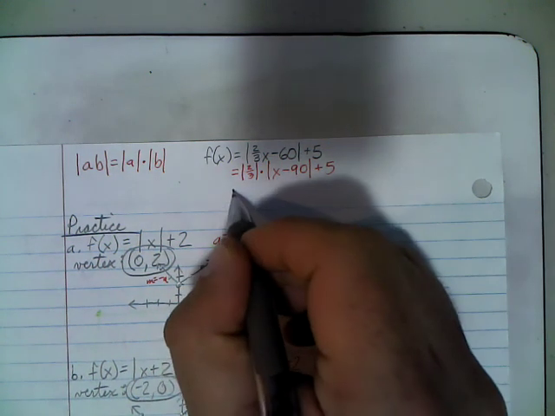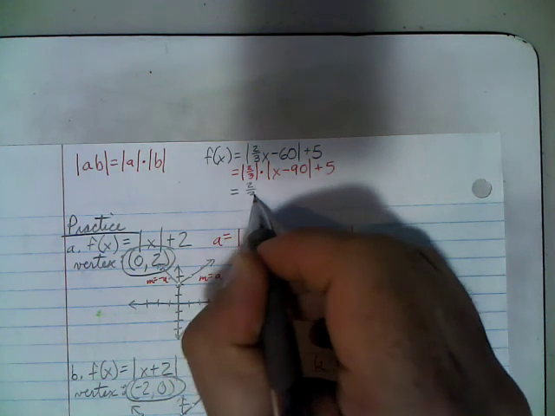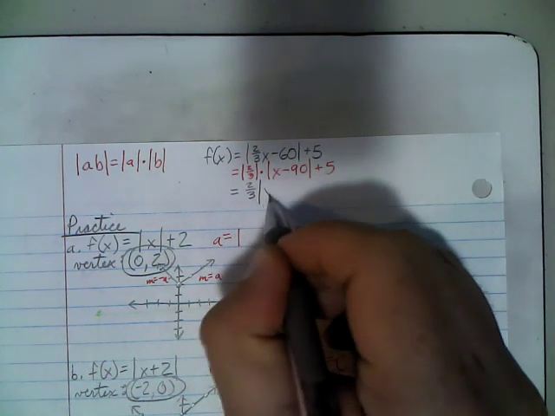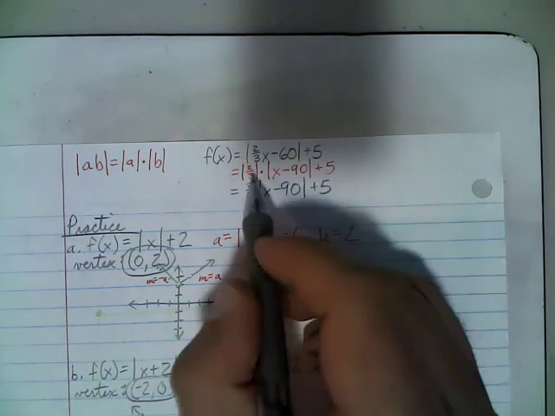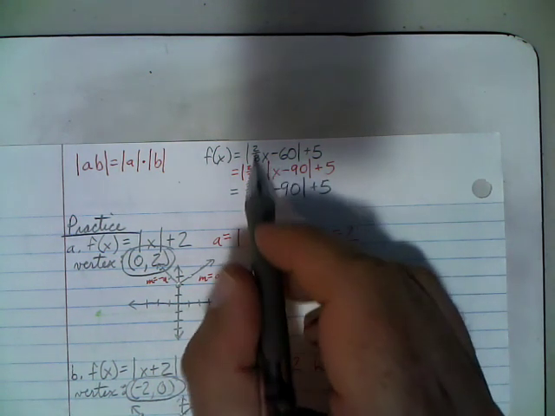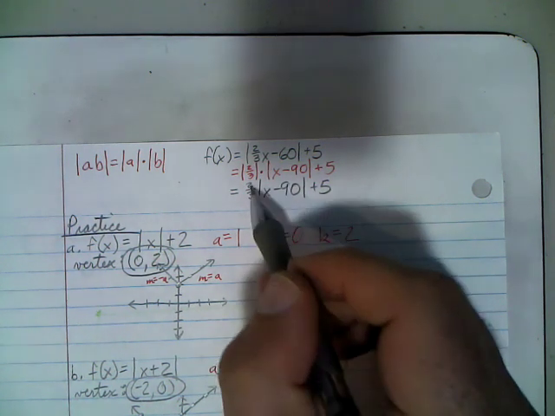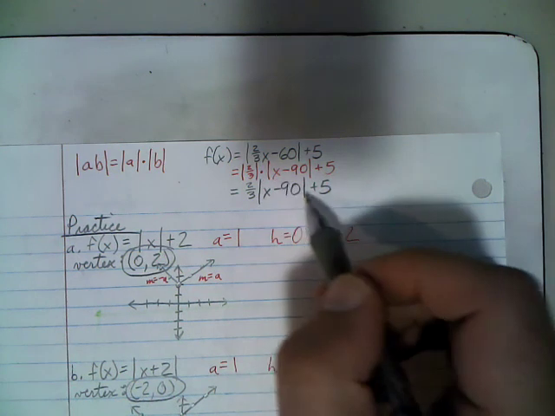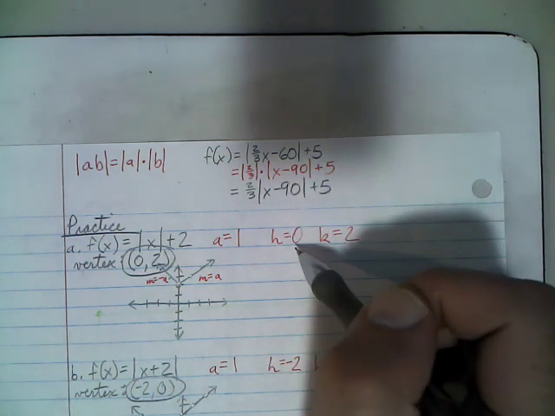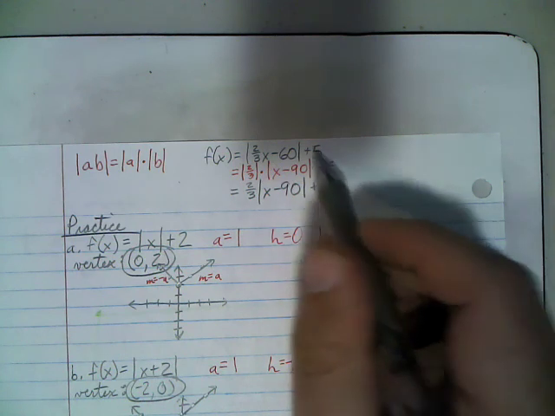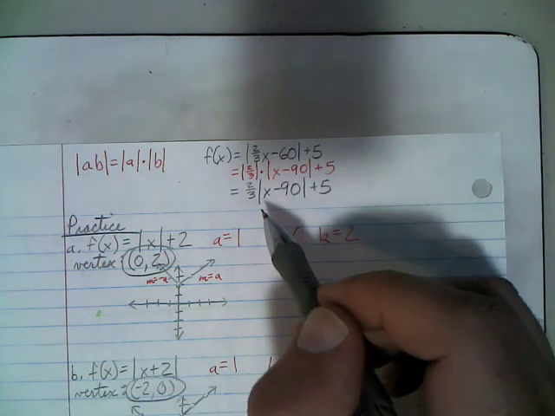And so then if I actually take the absolute value, well, 2/3 absolute value is really just 2/3. And so by factoring that 2/3 out and taking its absolute value, we can now see that a is 2/3, h is 90 and k is 5. So this could come up on the homework, and if it does, that would be how you'd handle a problem like that.